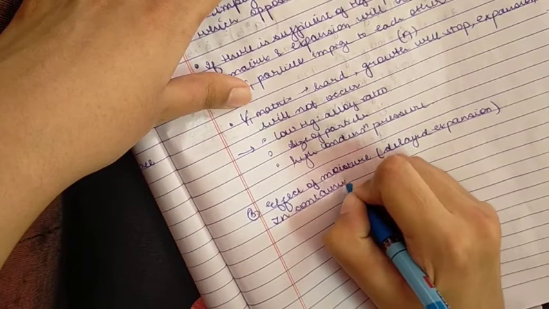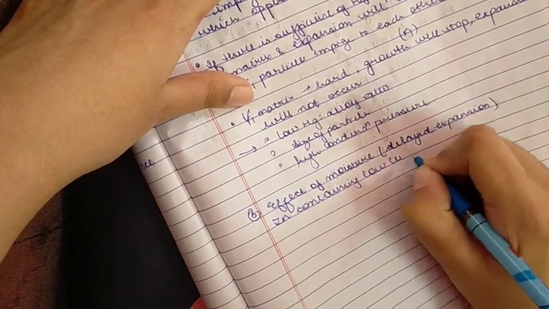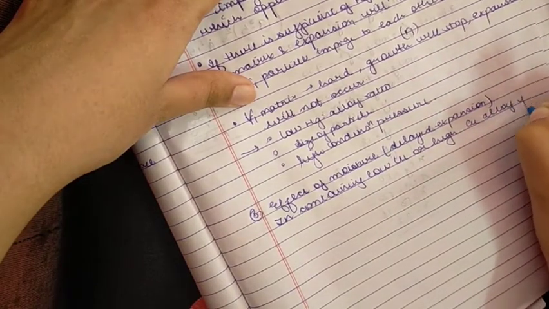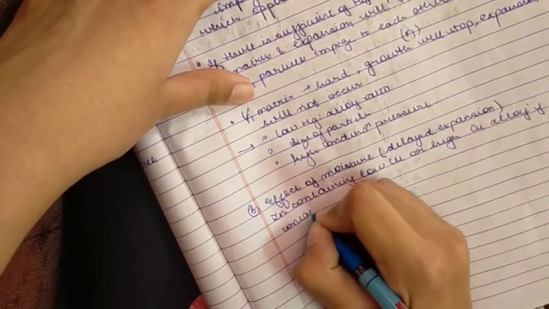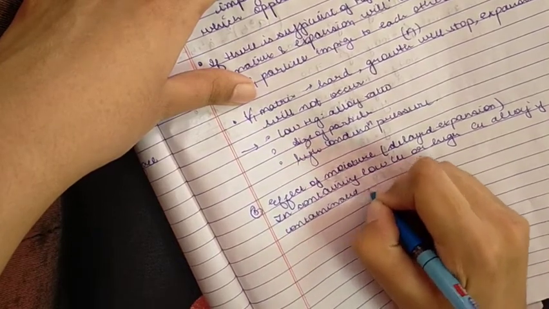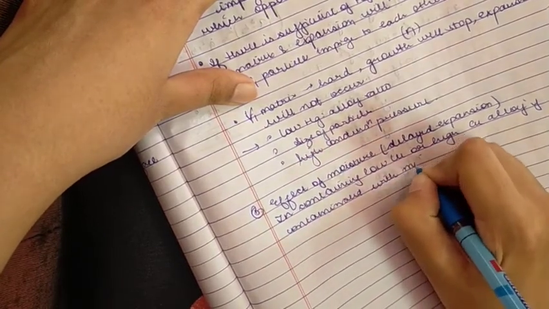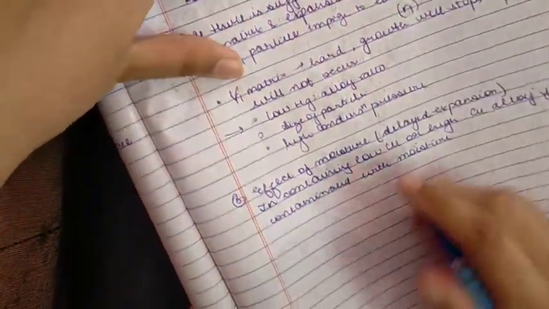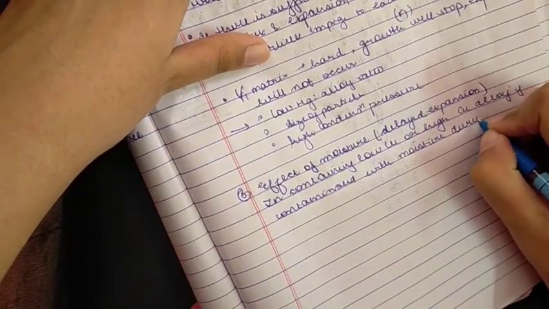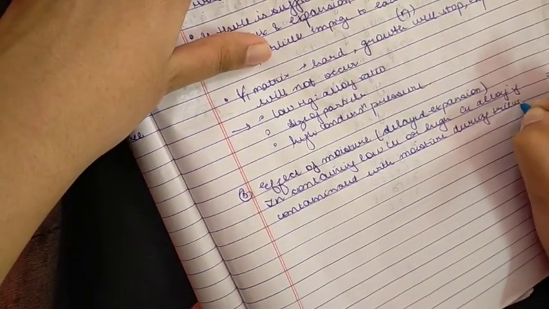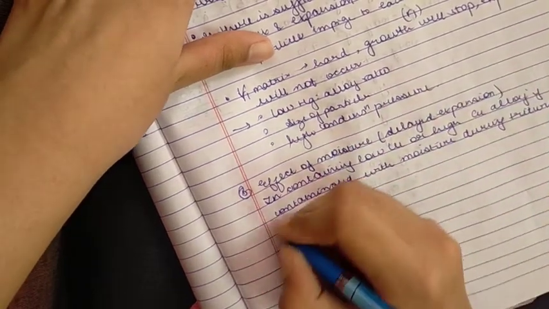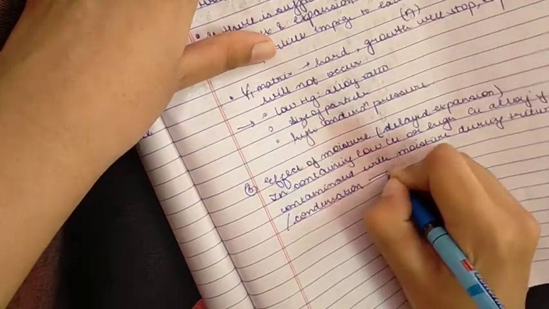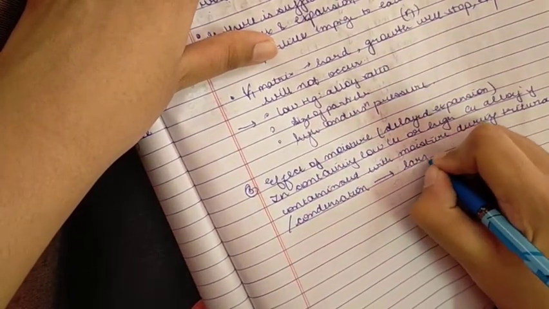A zinc containing, low copper or high copper alloy, if contaminated with moisture during trituration and condensation, will show larger expansion.